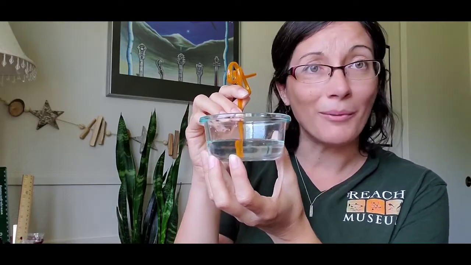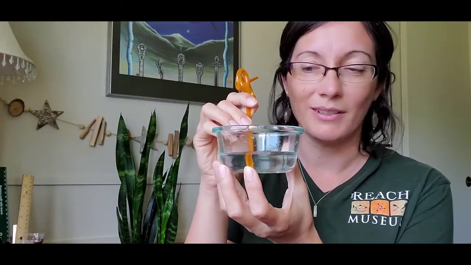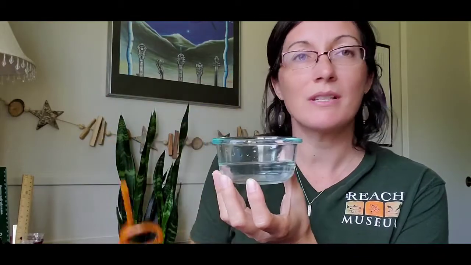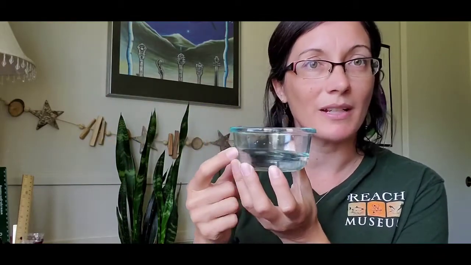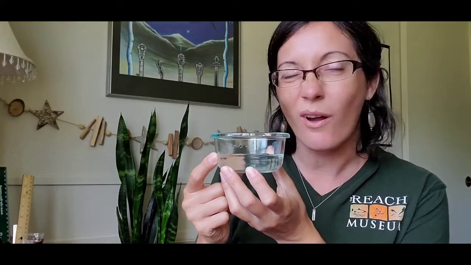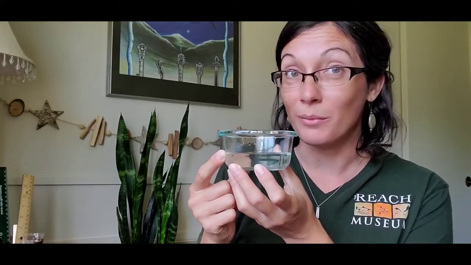Well, I made bubbles, but the bubbles didn't stick around. What do you think I need to do to help bubbles stick around in this water? Do you have any ideas? Could I add something to this water that would make bubbles? What if I added some soap?